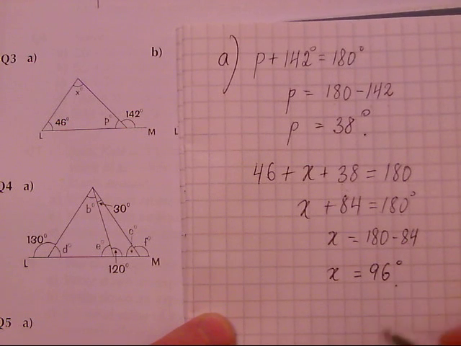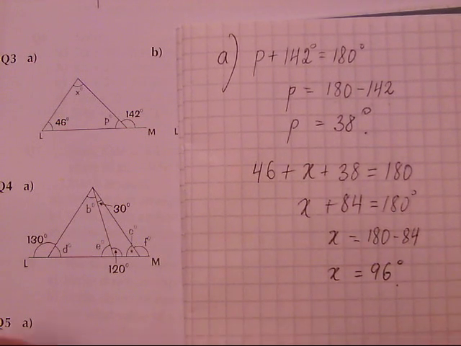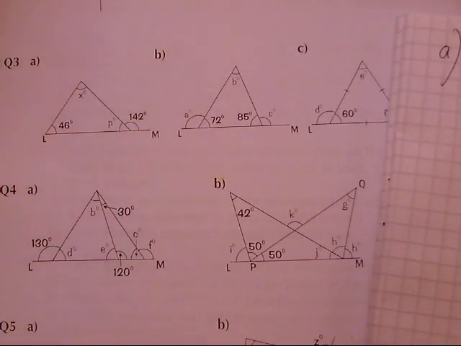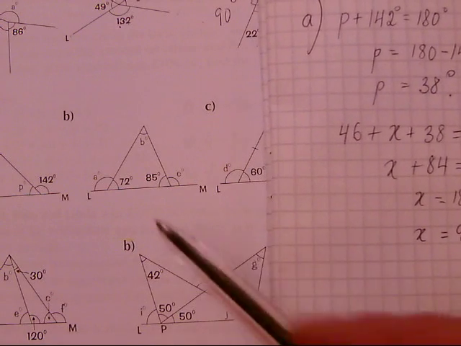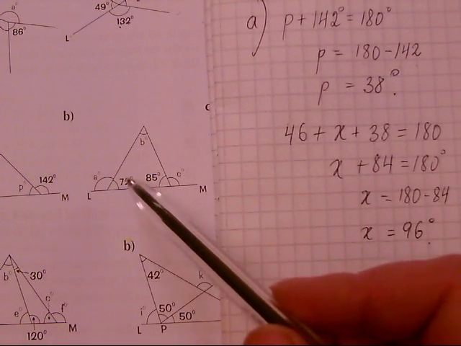Okay, so we have found two angles. Let's find angles in the second question. Let's look at the diagram to see what we have here.